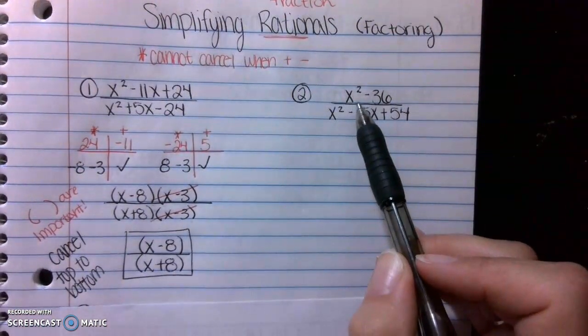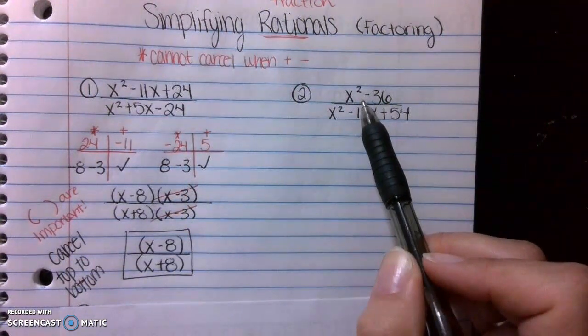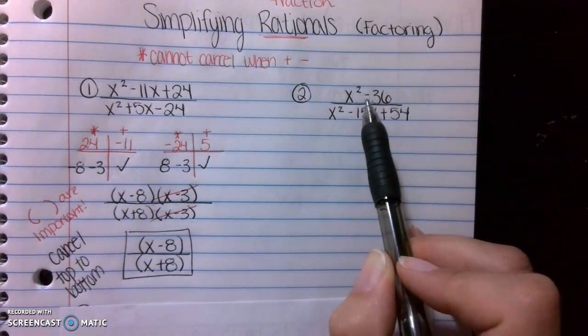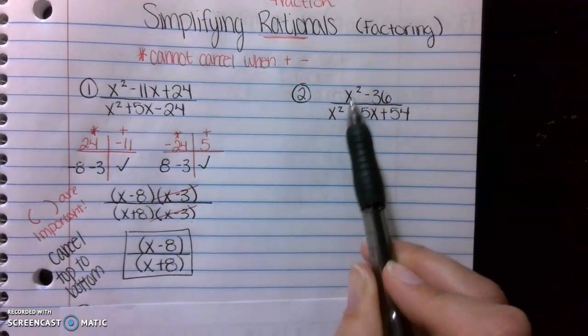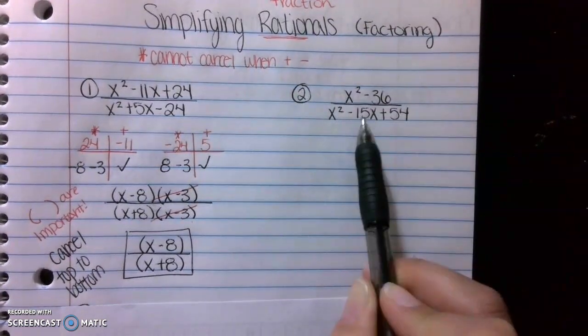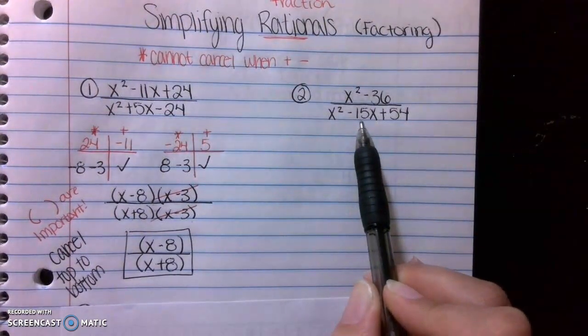X squared minus 36. Hopefully you're thinking in your head, well, we're missing that middle x term, right? Look at this bottom one. We've got an x squared here, just like this one, and we've got a number just like this one, but we're missing that middle term, okay?